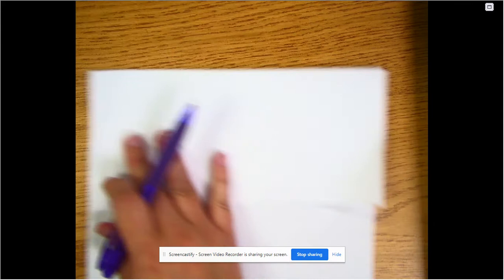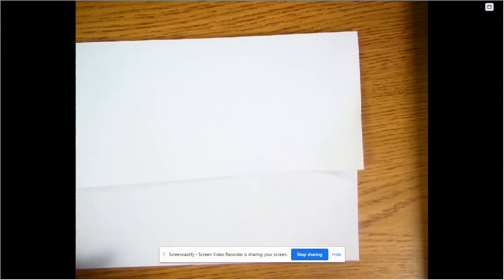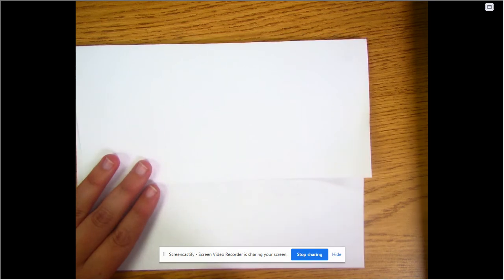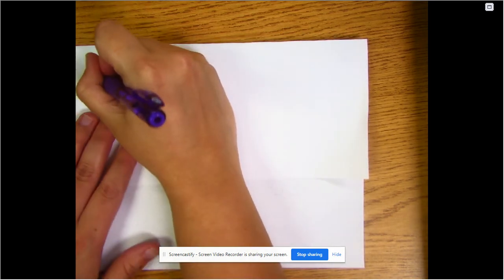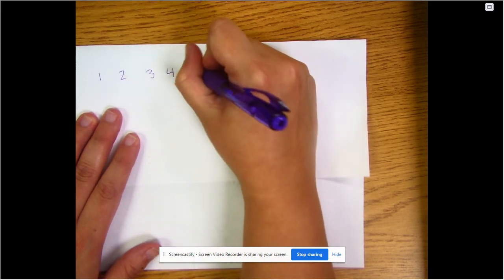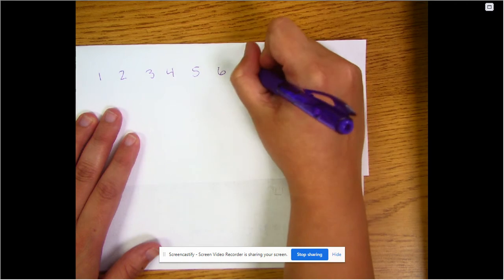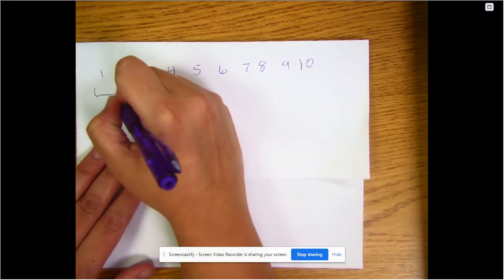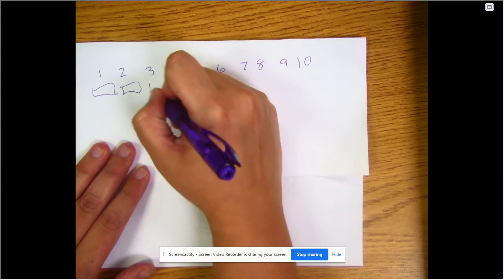However, if we look at 15 hot dogs, we can give each person one hot dog. So here are my 10 people. I can give them one whole hot dog.